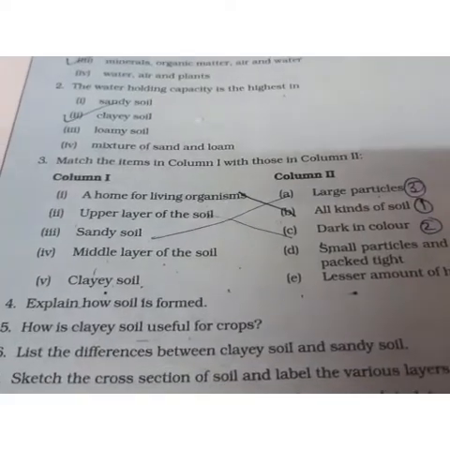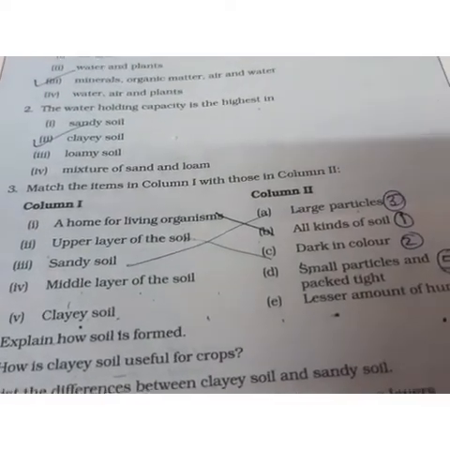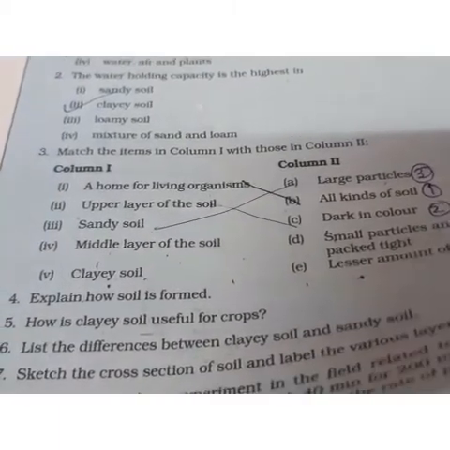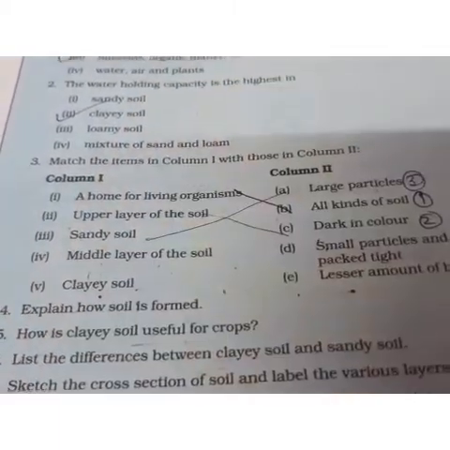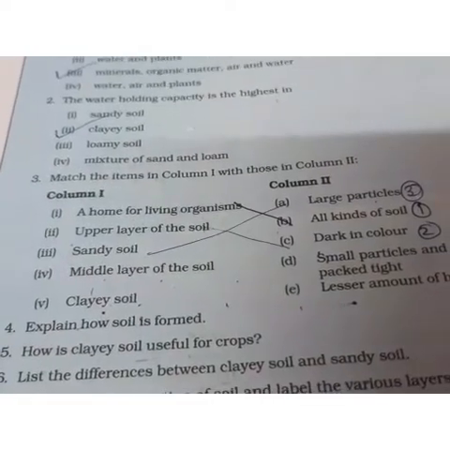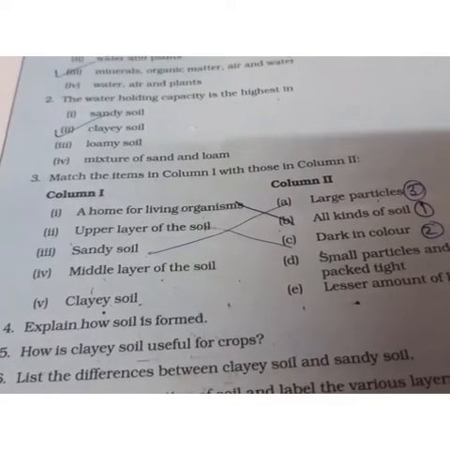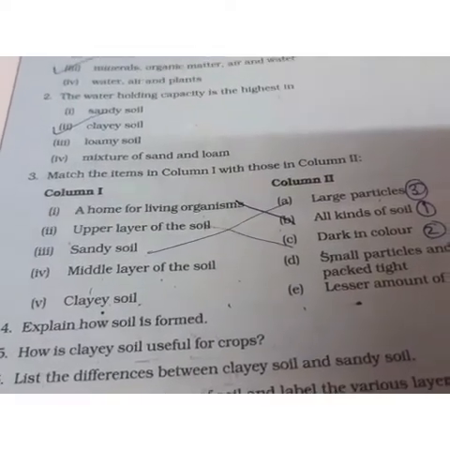Now up to this, you have to write MCQs and match. You have to write it in your notebook one time, and along with this will be the exercise that will be given from the workbook. MCQ, blanks, match, true and false, and the short answers. Everything you have to write in your notebook also one time.